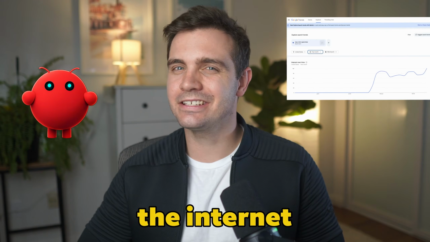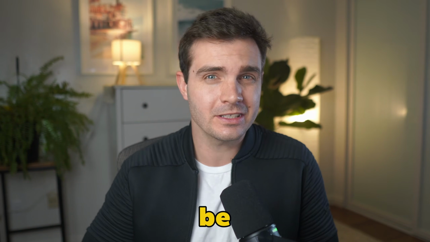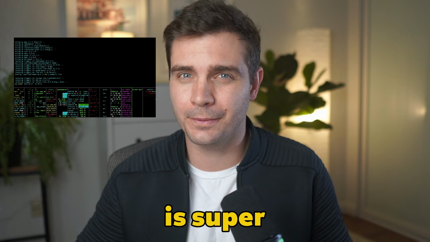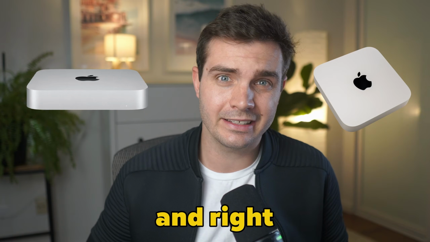OpenClaw is taking the internet by storm. It's also known as Clawdbot or Moldbot, and it helps you be so much more productive. However, it is super complex to set up and use, and people are buying $600 Mac Minis left and right just to run this thing.